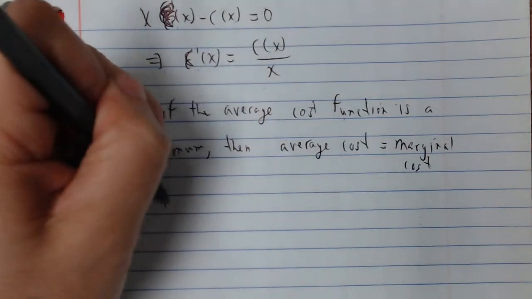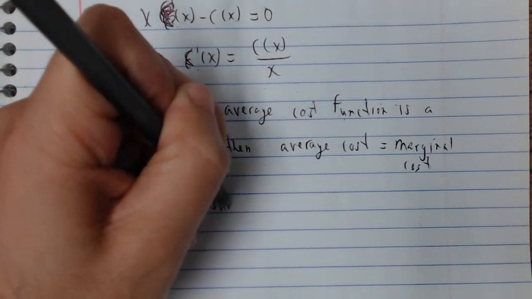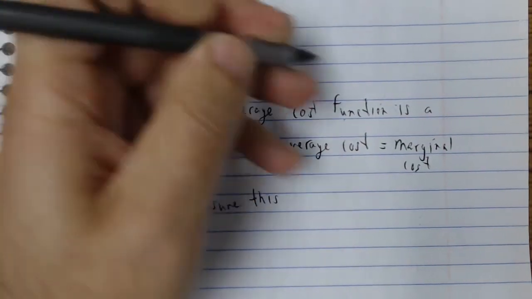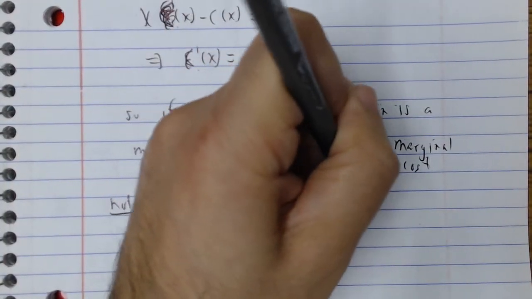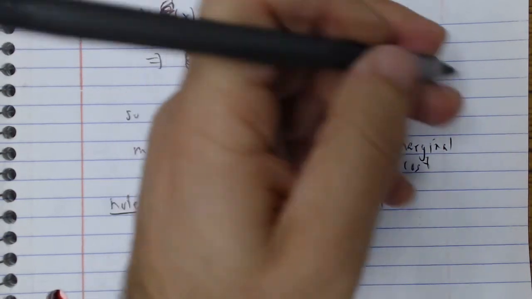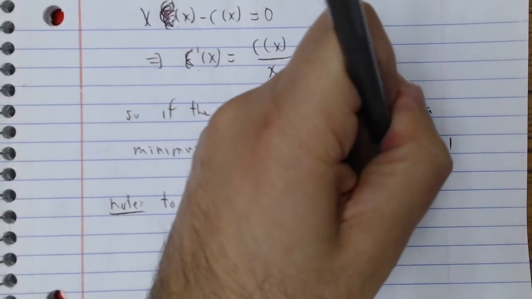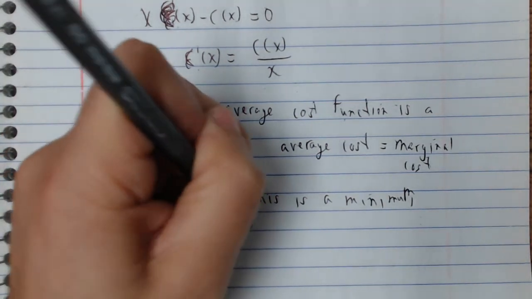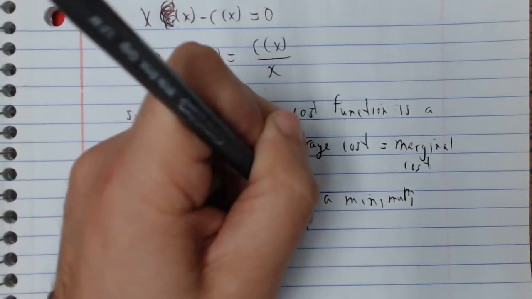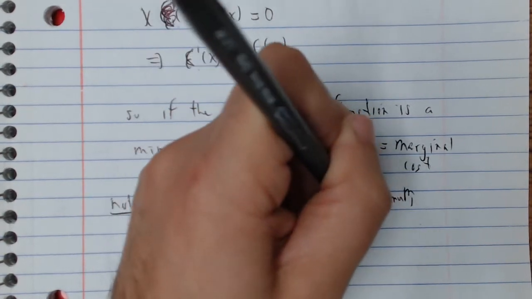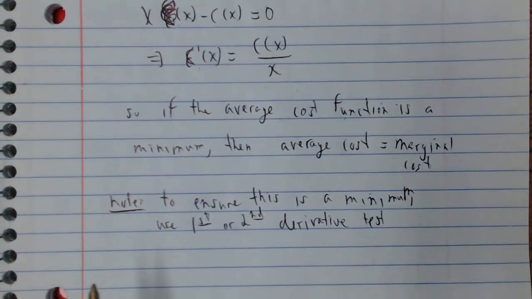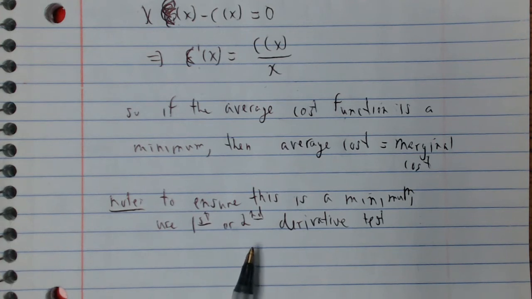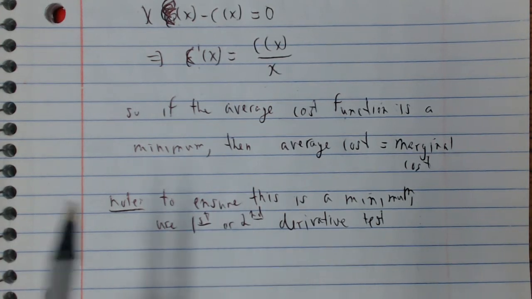So to ensure this is a minimum, we can use either the first or second derivative test. Don't use both, because remember, the first is a little longer than the second. If you can use the second derivative test, which would make things a lot quicker, you could use that. But if not, then you'd have to use the first derivative test.